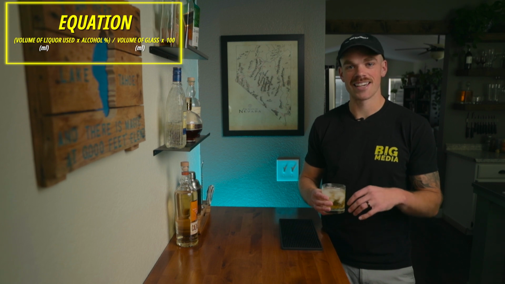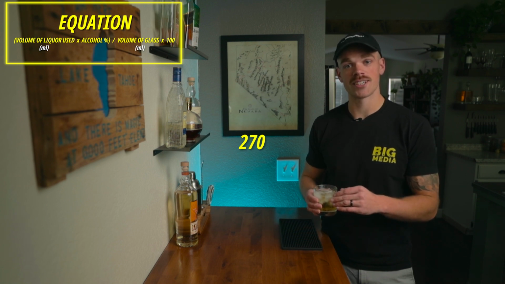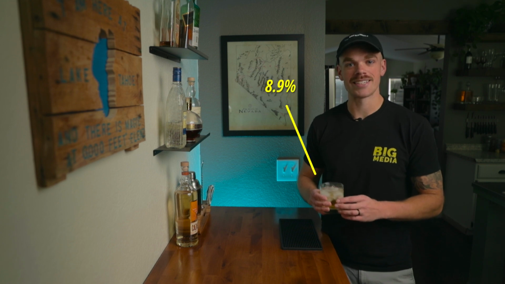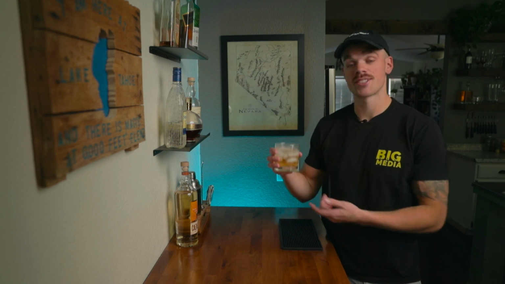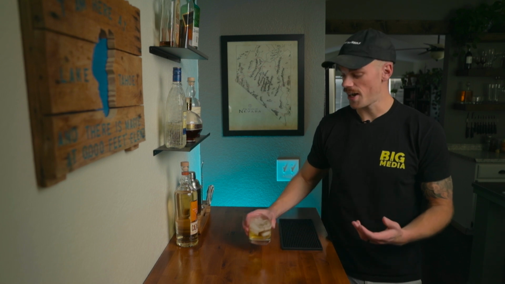That might have sounded like a bunch of numbers, but really that is just 60 times 0.4 and then divided by 270 multiplied by 100 after that. And what we get is 8.9% is in this total drink. Now that's assuming if you finish this entire drink with the ice and all, but if you did it neat, so no ice, and it's just the 2 shots of whiskey, 2 shots of soda, then really the alcohol by volume percentage is 20%.